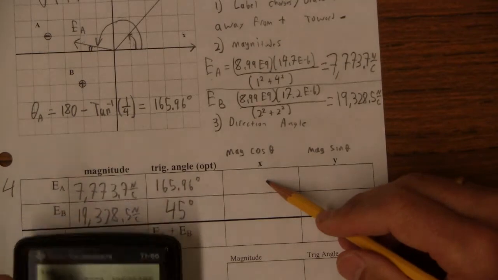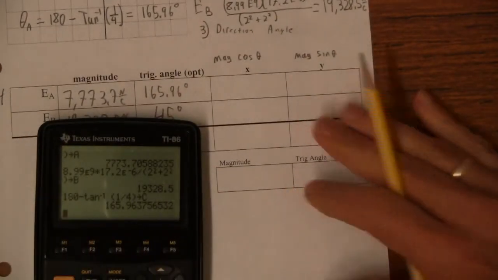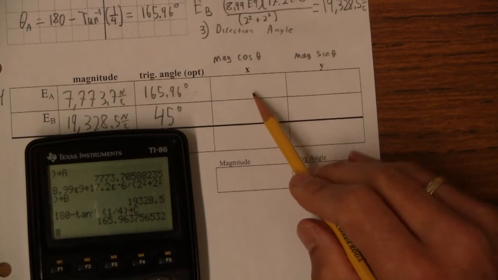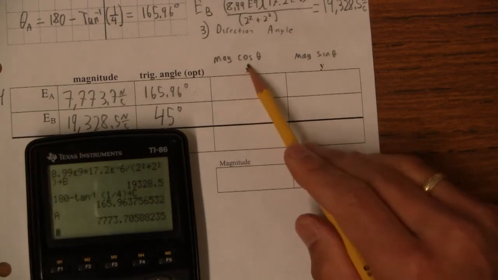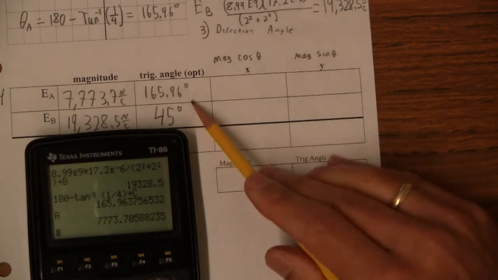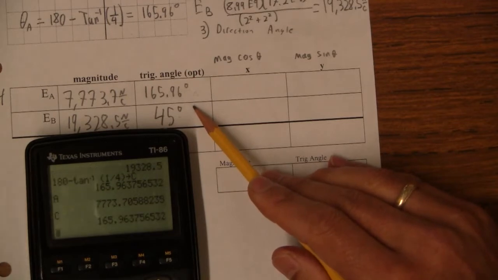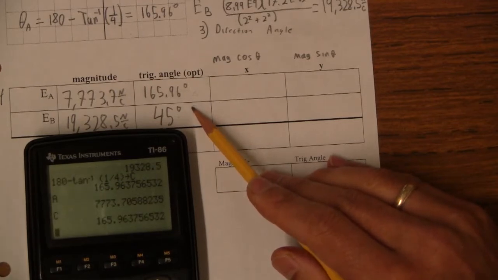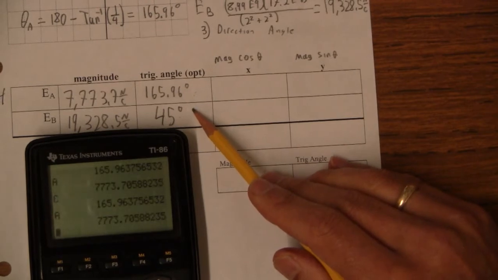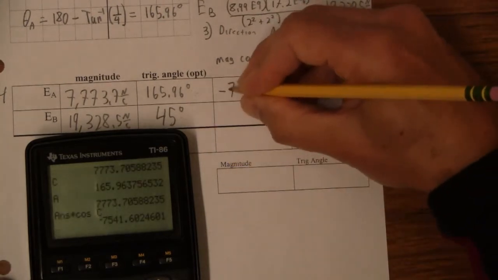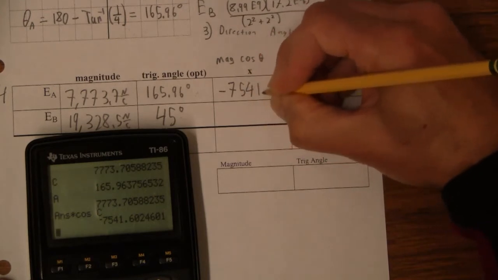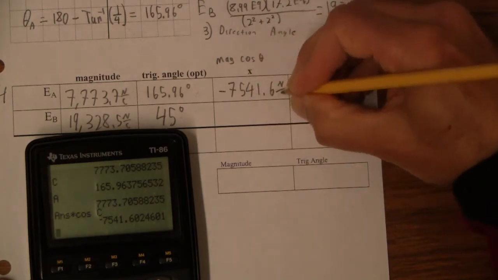I'm going to find these components here. Let's find A, there's A, and I want A times the cosine of this angle, and alpha C is my angle there. So I'm going to go alpha A times cosine of alpha C, and I get negative, and this is newtons per coulomb.